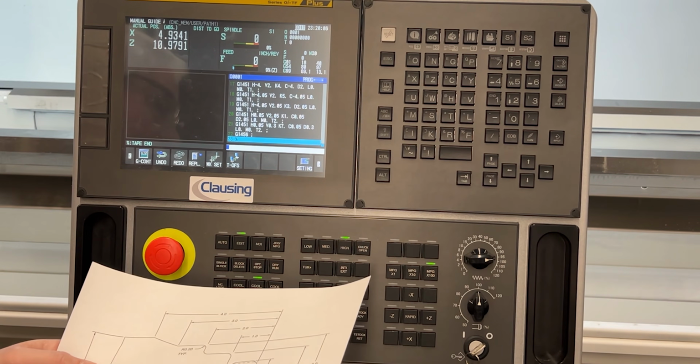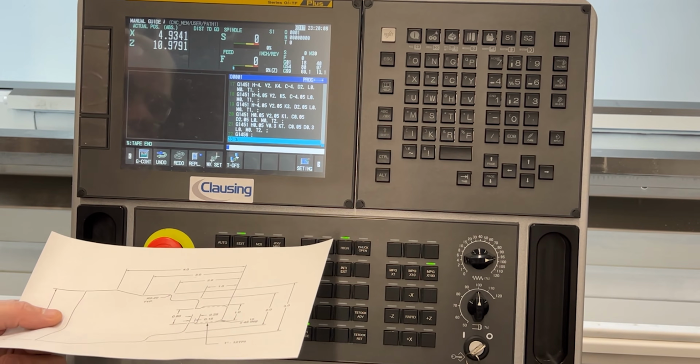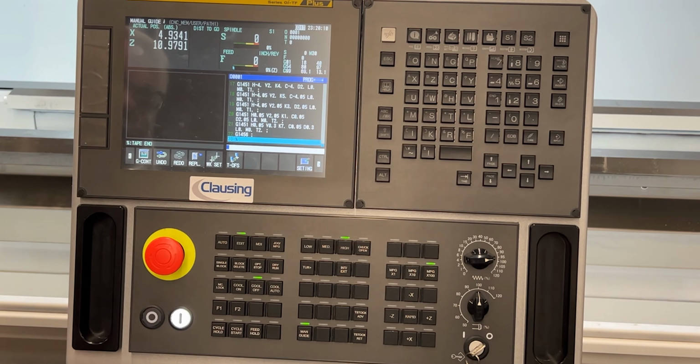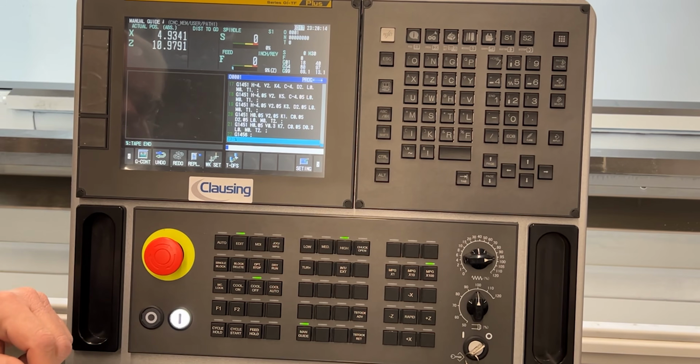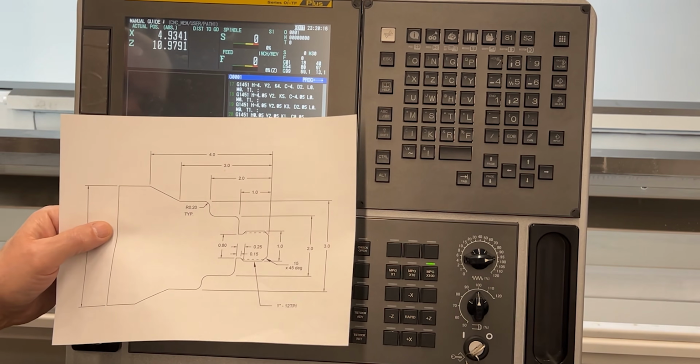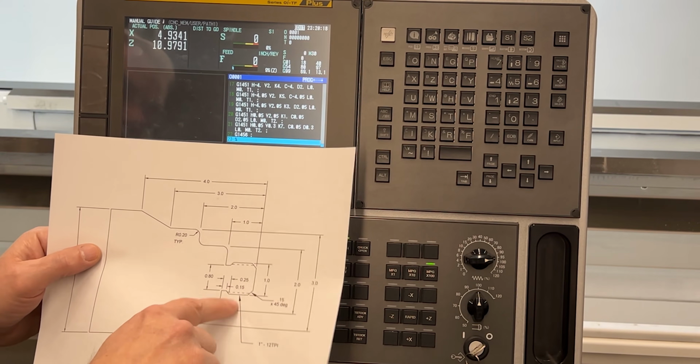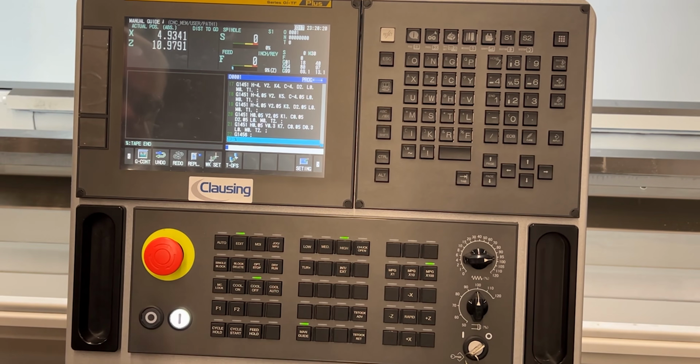Last time we were going through the roughing and finish of a turning cycle. We were developing a part through there. We have now added a groove and a thread to this same part, and we want to put that in the part program.